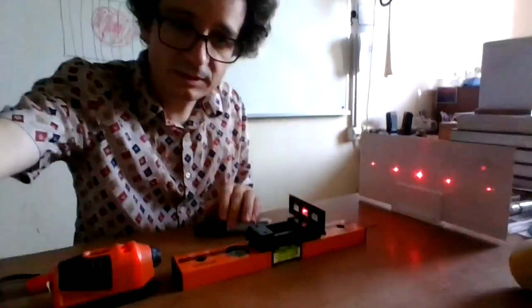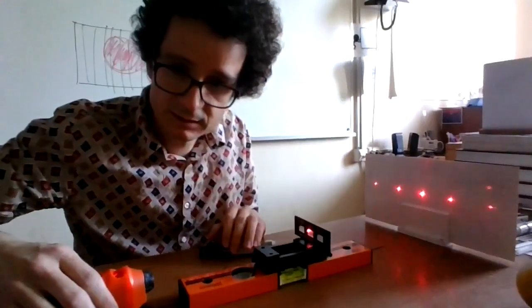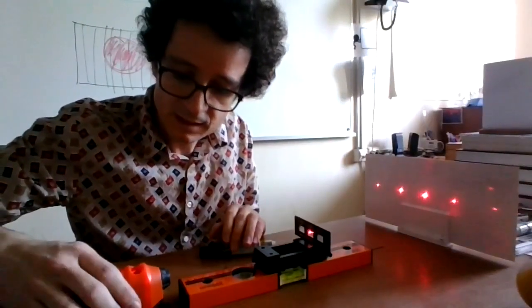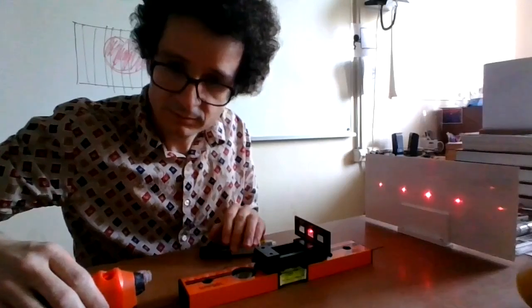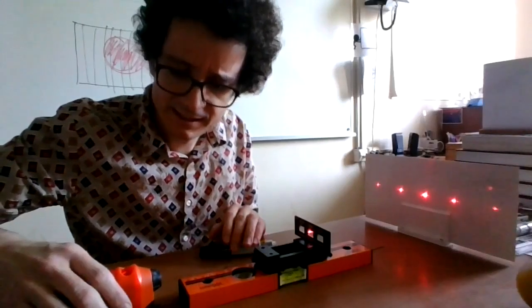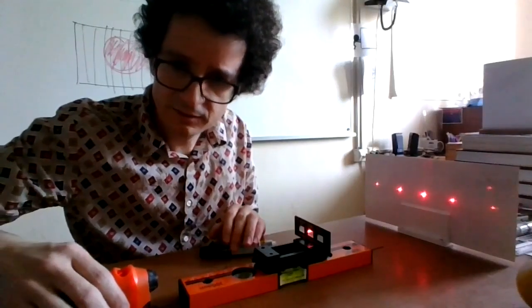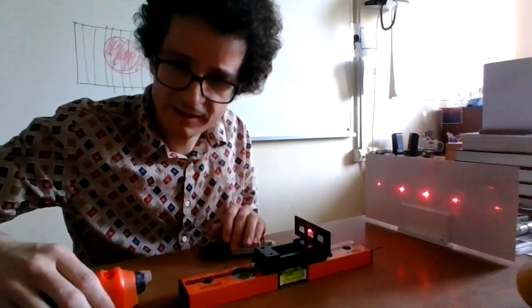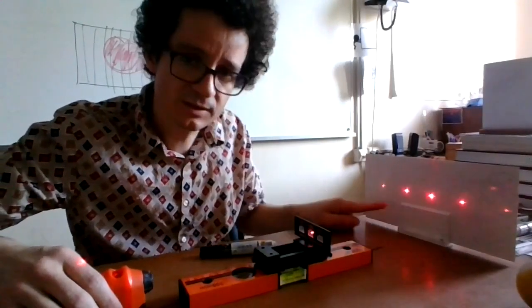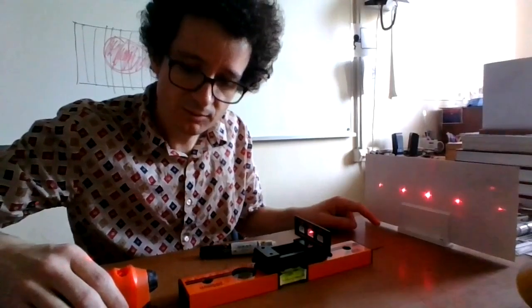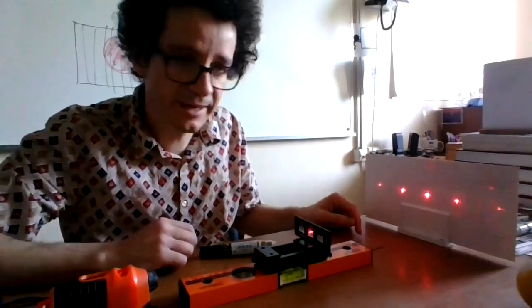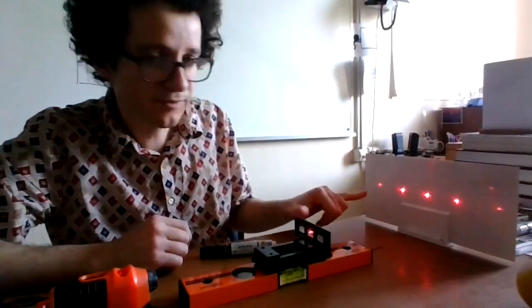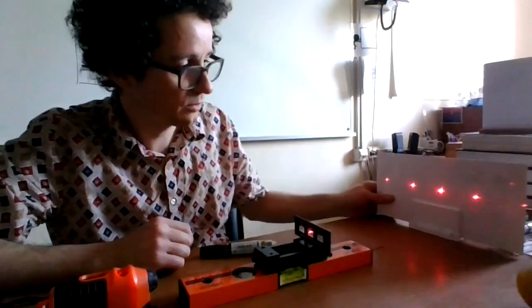And look, if I move the laser, the distance of the laser doesn't really affect the distance between the dots. They move a little because my pulse is not the best. But what happens if I change the distance between these two?